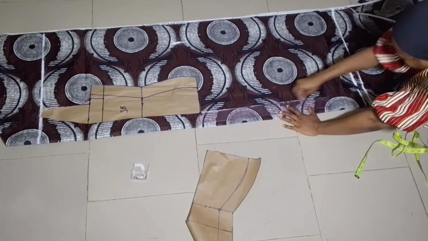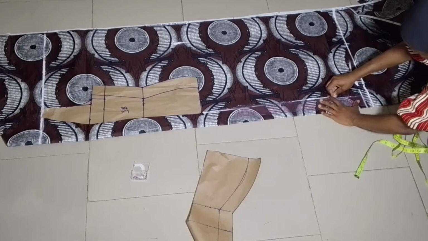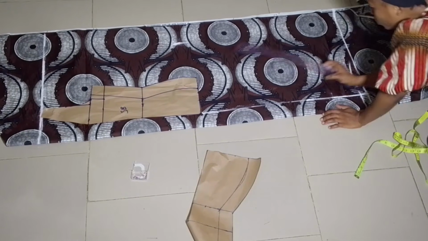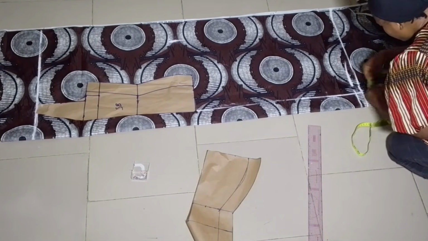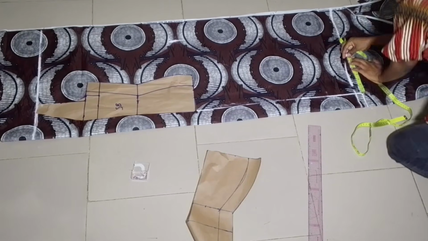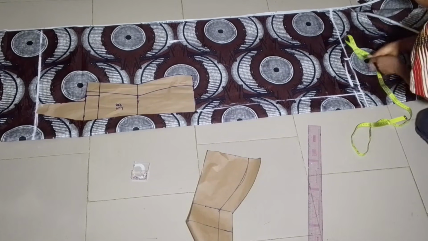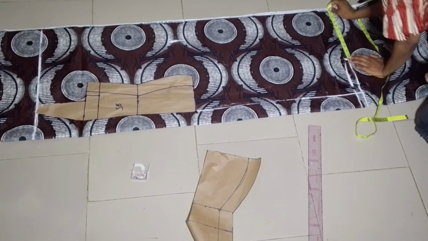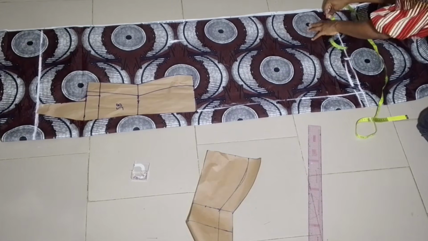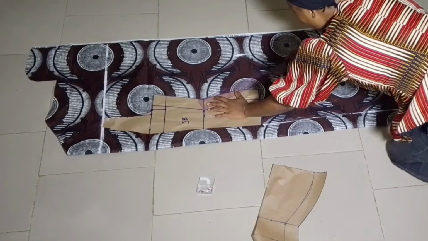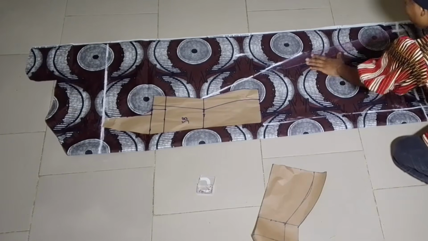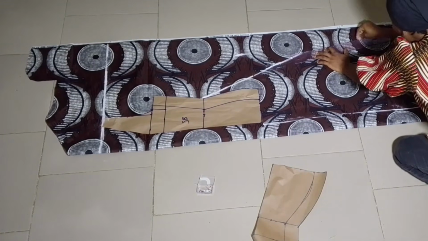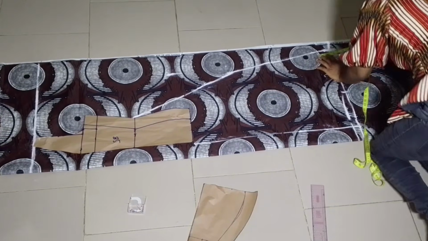Now at the side here, I'm going to draw a straight line to connect the length of the pattern down to the full length. So I'll measure whatever I have here, and I'll input that measurement on this full length here. After I mark that measurement, then I'll go ahead now and add the width I want. For this dress, I'll be adding 10 inches width. You can use 7, you can use 8 or 10 depending on how wide or how full you want it to be. Once I'm done with that, I'll connect from the waist down to the full length this way.